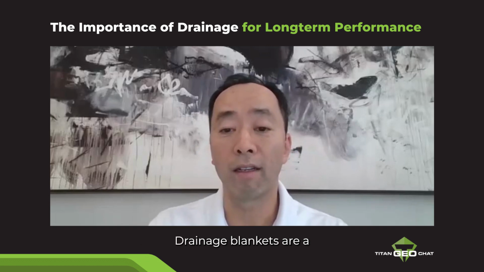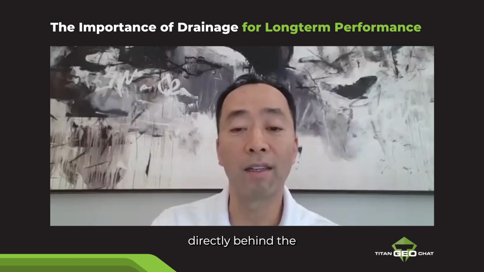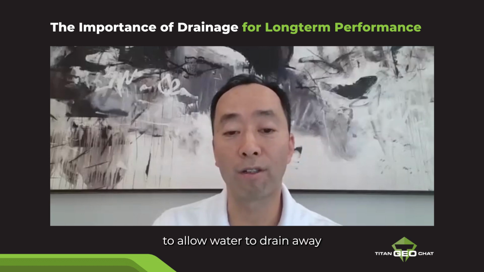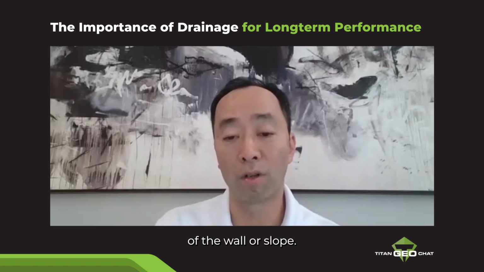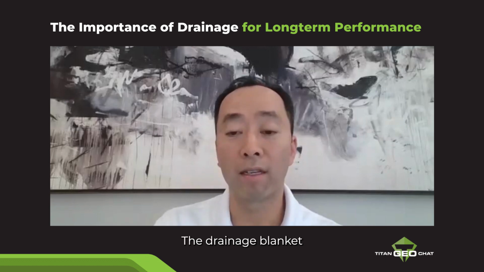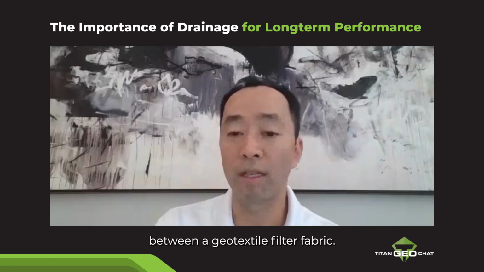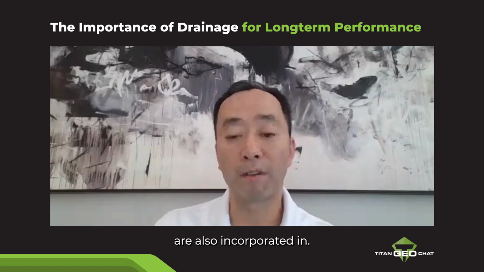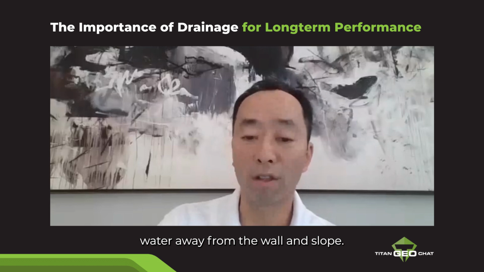Drainage blankets are a geosynthetic material that is placed directly behind the backfill material to allow water to drain away from the back facing of the wall or slope. The drainage blanket typically consists of a synthetic core that is sandwiched between a geotextile filter fabric. Drainage pipes are also incorporated. They collect and transport water away from the wall and slope.